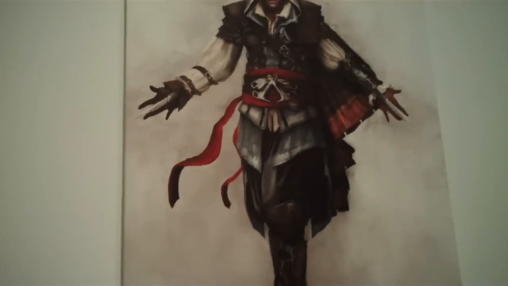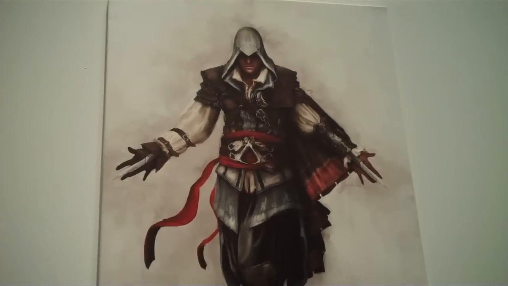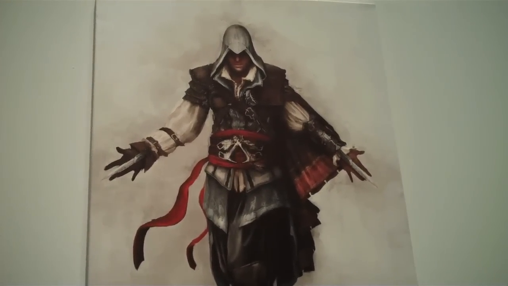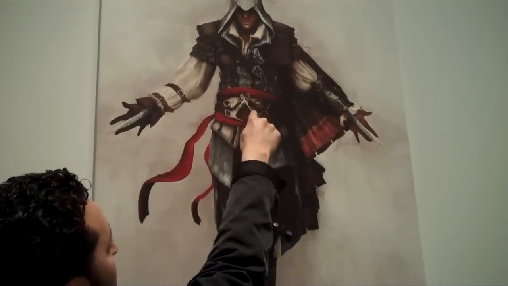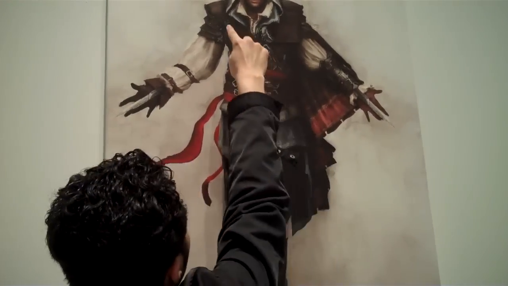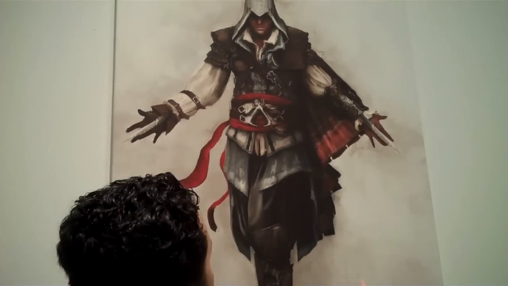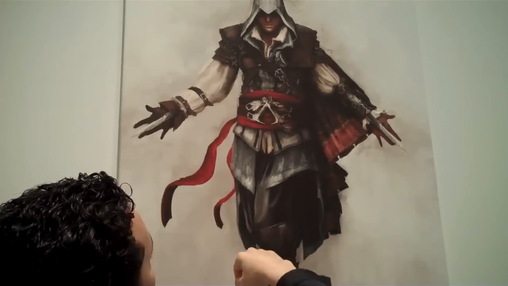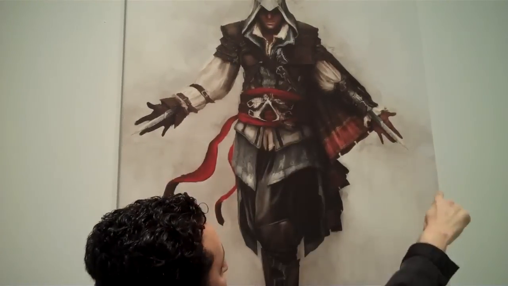It's a bit tricky, but as we are talking about the assassin, the main shape would be the letter A. So the letter A is reproduced all over the painting, all over the concept. You have the letter A here, here, here, and here.